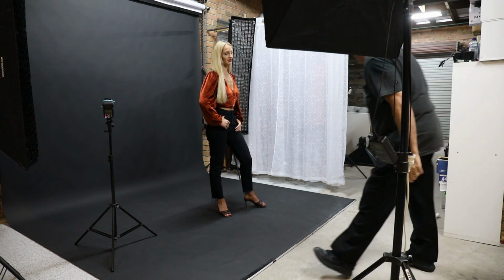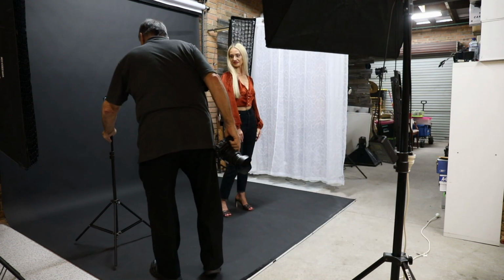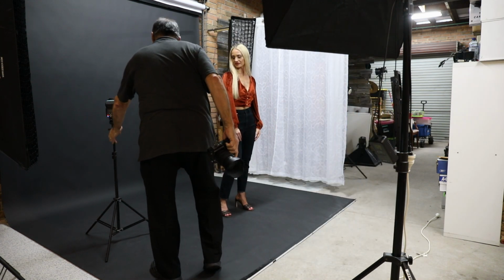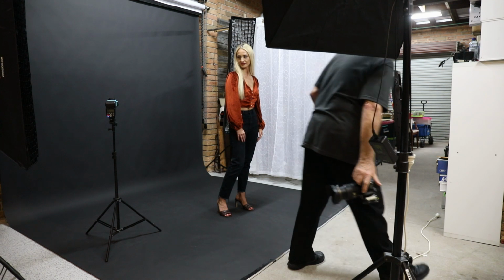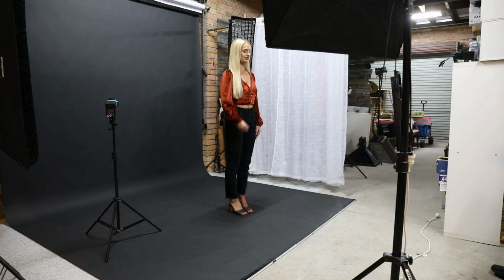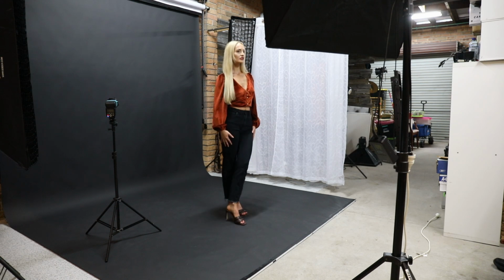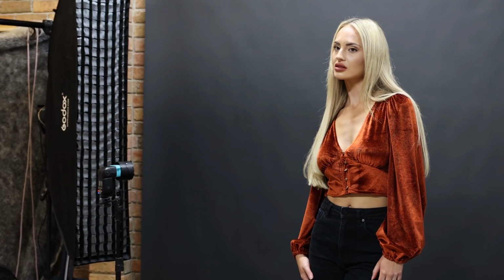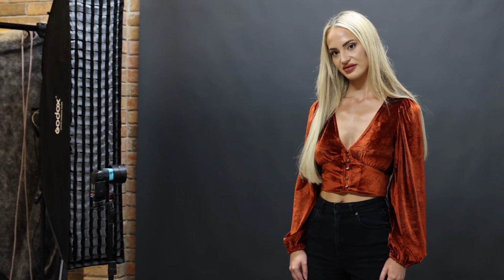You can see how that gridded speed light is concentrated. The light's only in a small area. If I didn't have it gridded, it would be spreading much wider, which still would look good, but we're using grids today. That's great. Okay, terrific. You can see that if I powered up my speed light a little bit more, I'd get a little bit more separation, but I really like it the way that is.